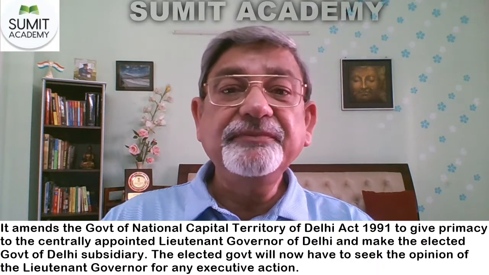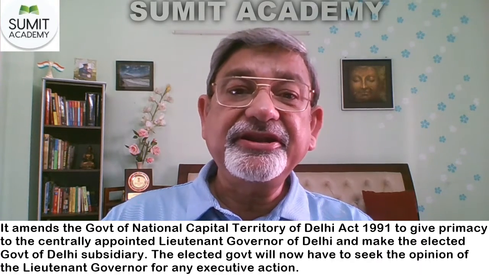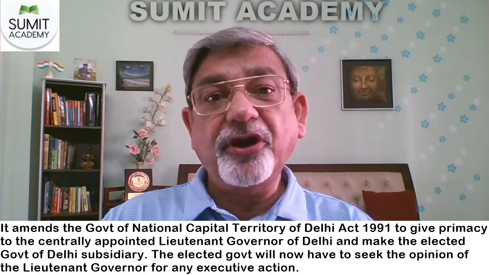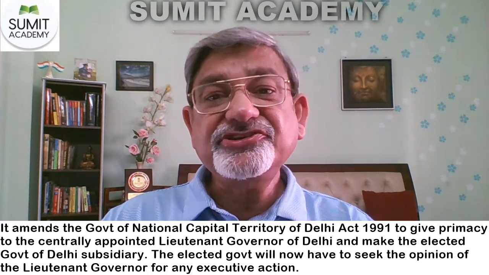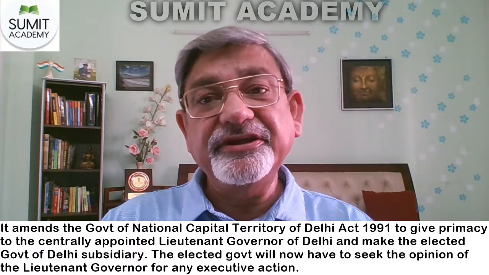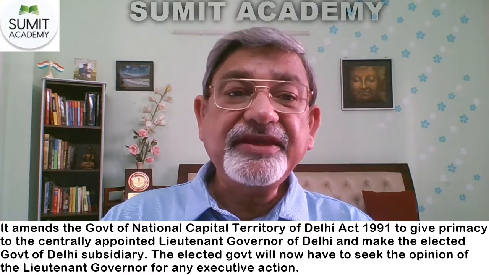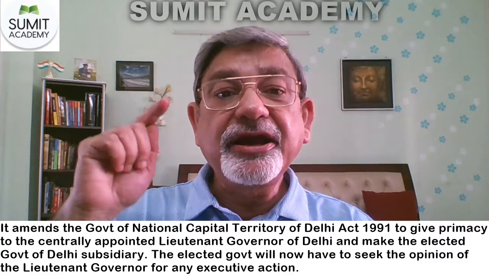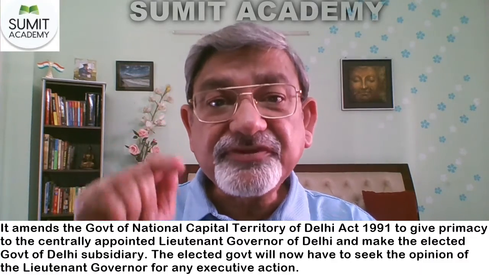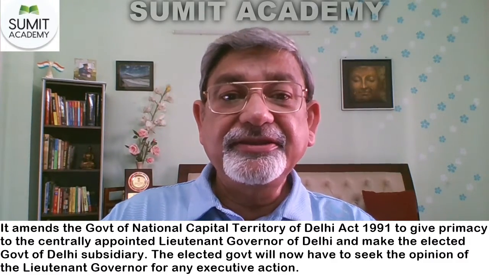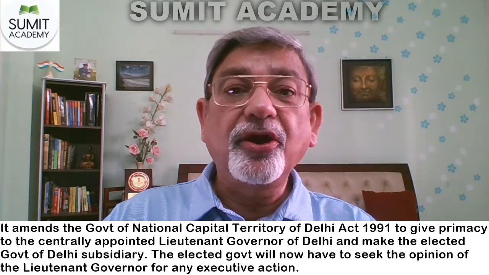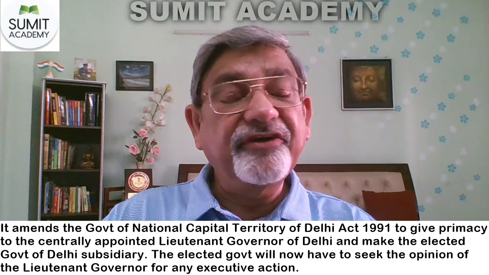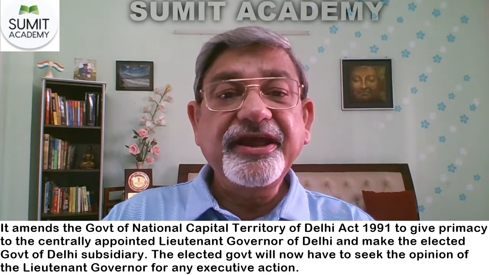It amends the Government of National Capital Territory of Delhi Act of 1991 to give primacy to the centrally appointed Lieutenant Governor of Delhi and makes the elected Government of Delhi subsidiary. The elected government will now have to seek the opinion of the Lieutenant Governor for any executive action.